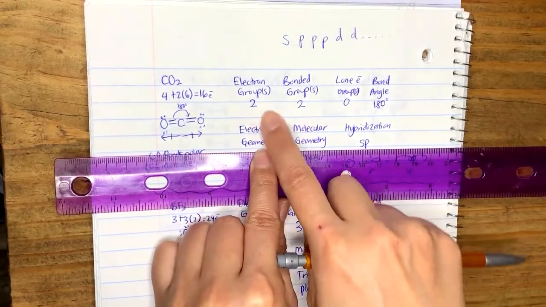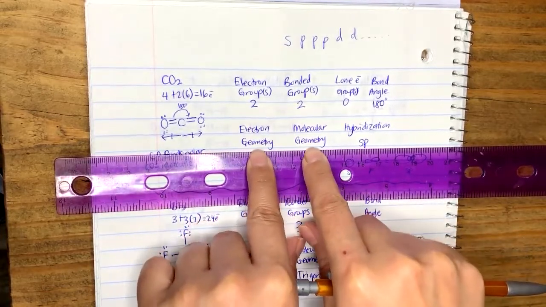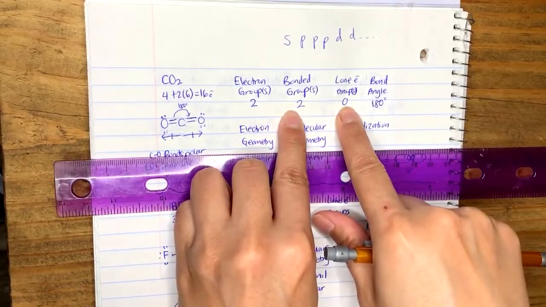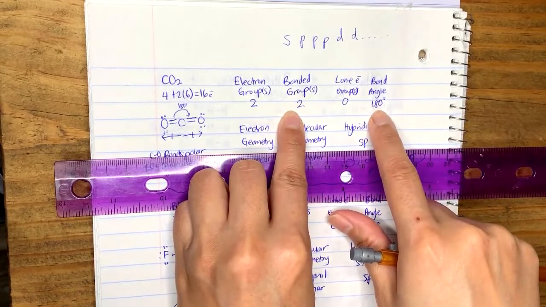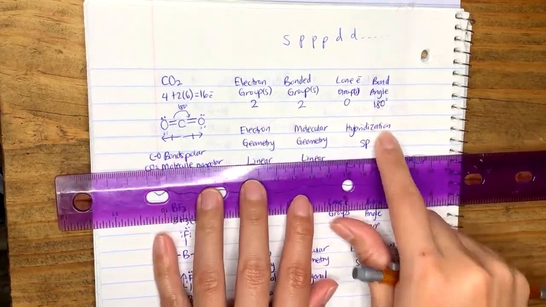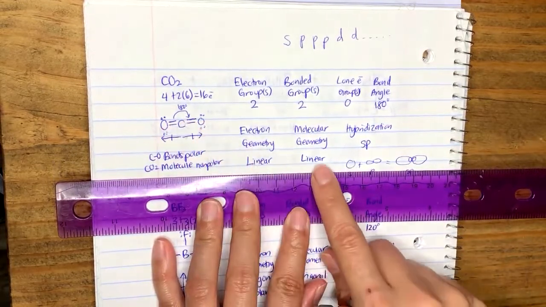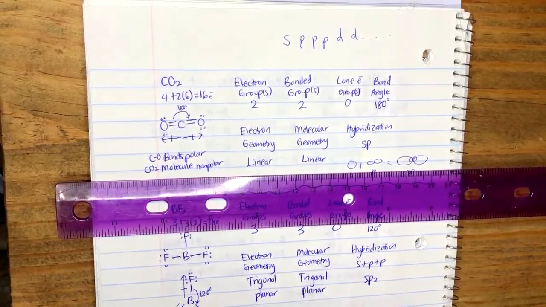But if the electron groups are all bonded, the electron geometry and molecular geometry are identical. Because they're all bonded, there are no lone groups here. I wrote that down. The bond angle we determined to be furthest away from each other is 180 degrees. The geometry here is called linear because the molecule is in a straight line, and that's both the electron geometry and molecular geometry.